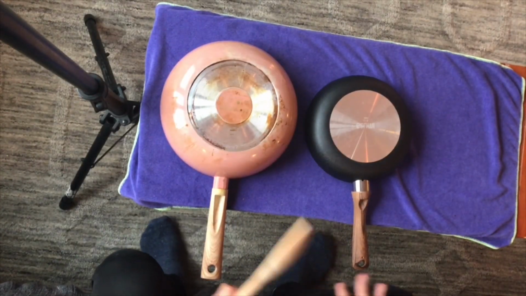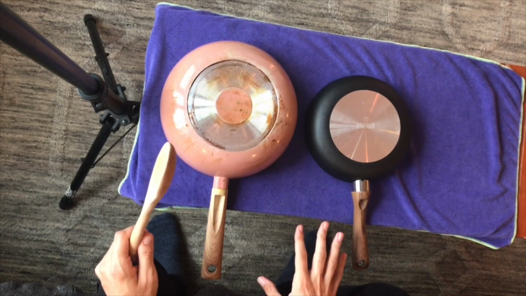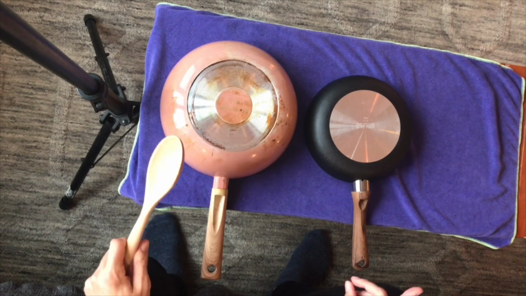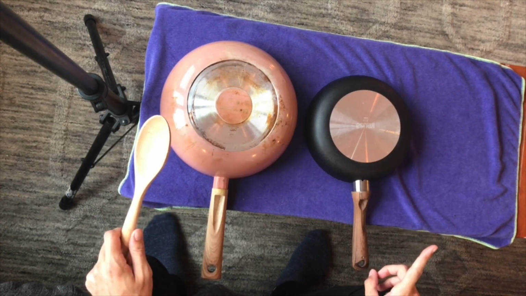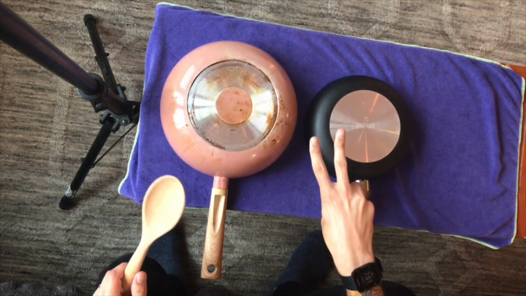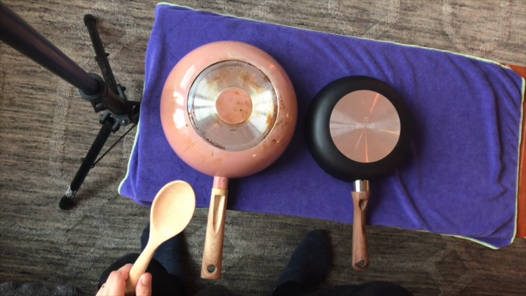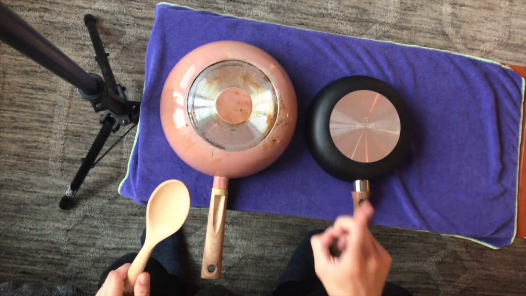Okay, now, same drill as before. We're gonna do the second rhythm. Do we remember the second rhythm? No? That's fine. I'll remind you. It goes like this. 1, 2, 1, 1, 2. Yes? 1, 2, 1, 1, 2.